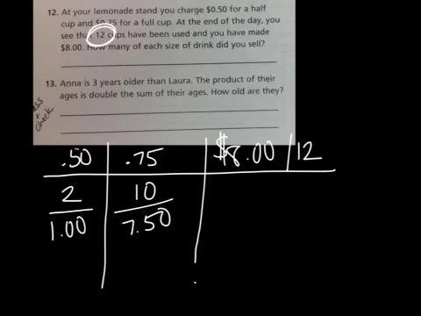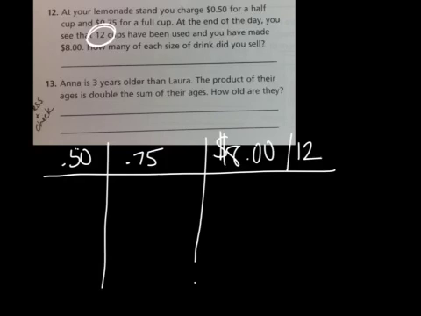So I'm going to go back and I'm going to erase this. So that was a little bit too high, which means I need to lower my 75 cent. So I'm going to go up to 4 half cups, which means if I have to have a total of 12 cups, I need 8 75-cent ones. 50 cents 4 times is $2.